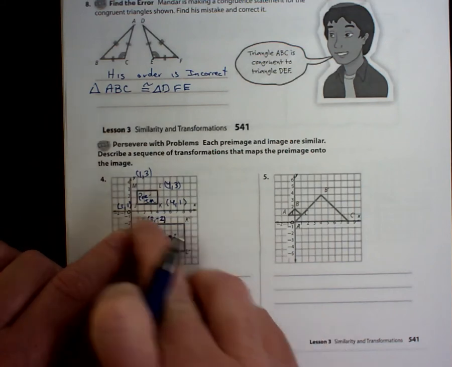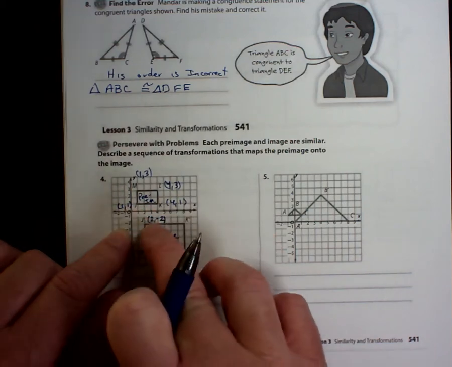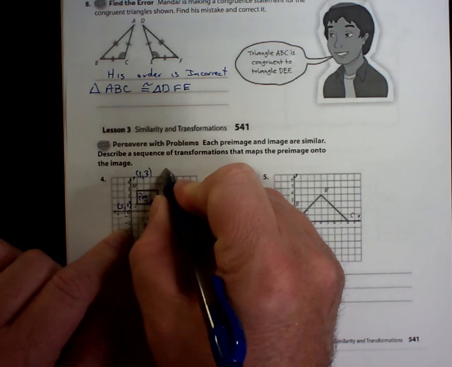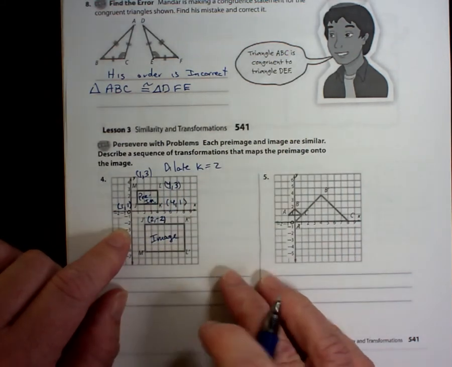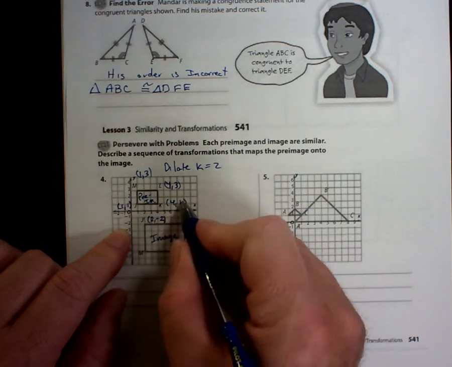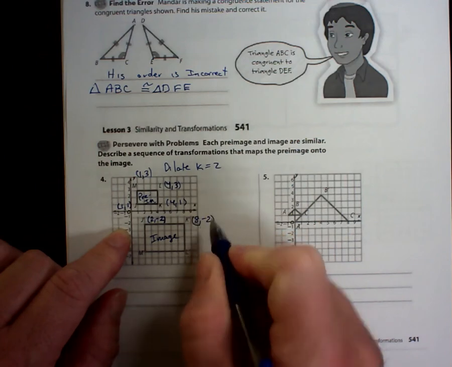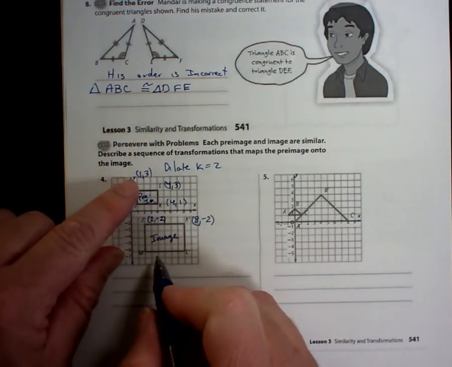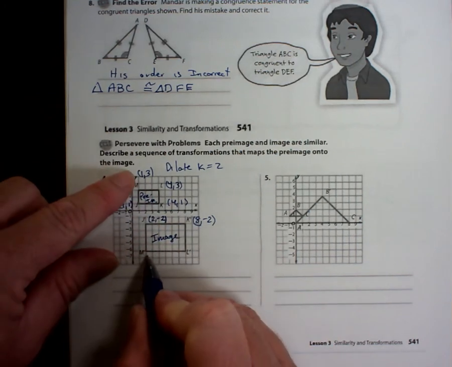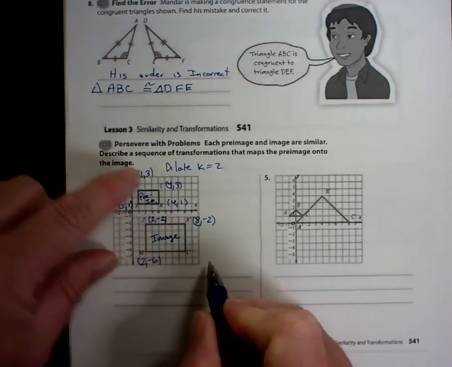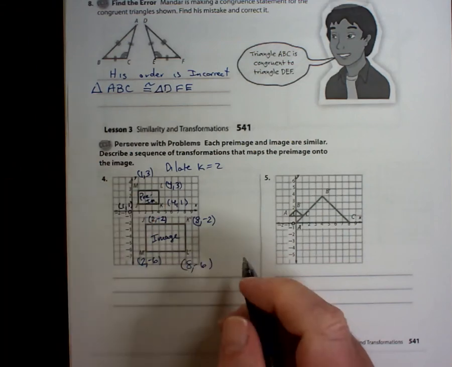Okay, well, those are twice as big as this one. I know that this point is J and J prime. They're double the size. So I already know that it's a dilation, K equals 2. You have to dilate by 2. Because this one, I'm going to guess, is 8, negative 2 for K prime. I could just start doubling the numbers and making the y-coordinate negative. So that's 2, negative 6, and 8, negative 6.